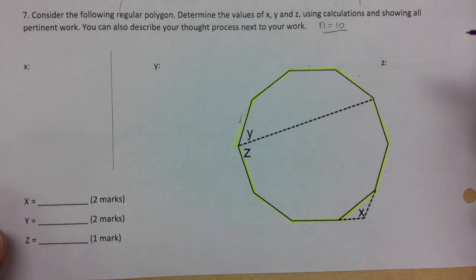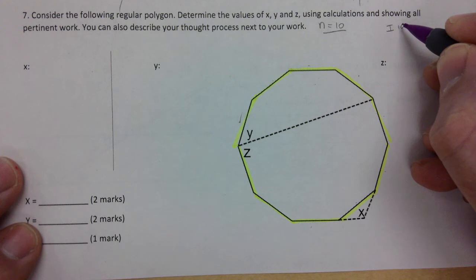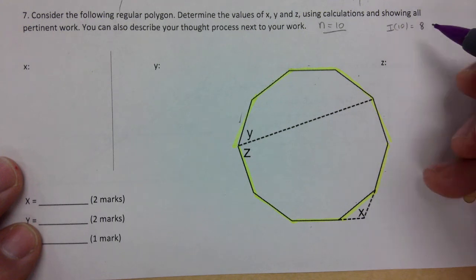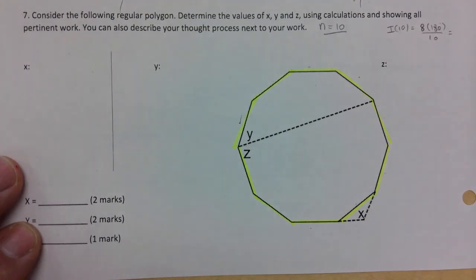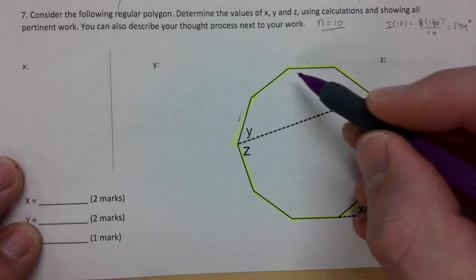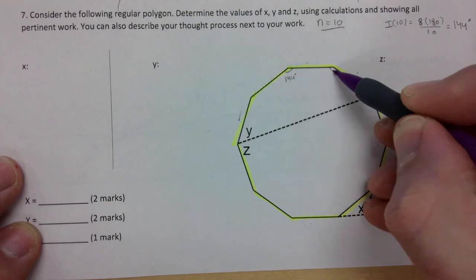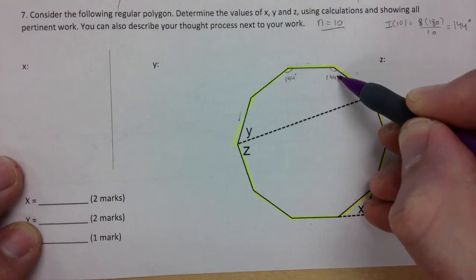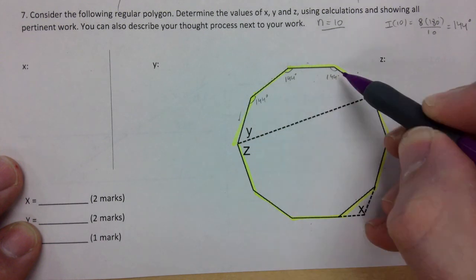So the interior angle of 10 is equal to n minus 2, which is 8 times 180 divided by 10. And that's 144. So we know that each one of the interior angles measures 144 degrees, right? All around. But I'm just going to label these 3.